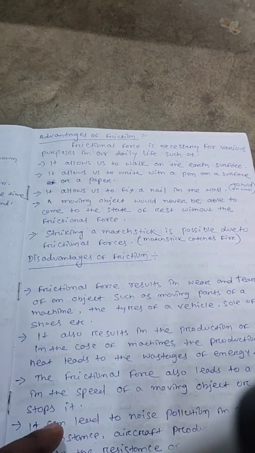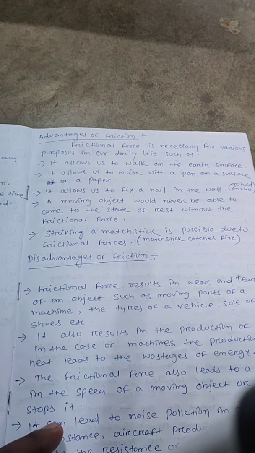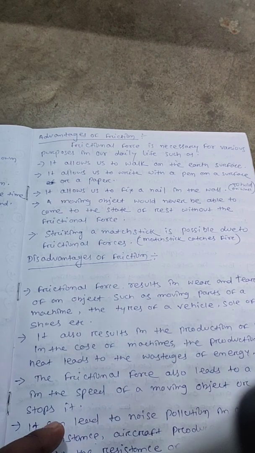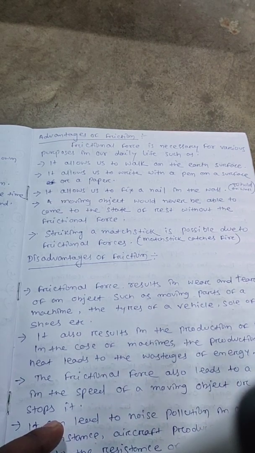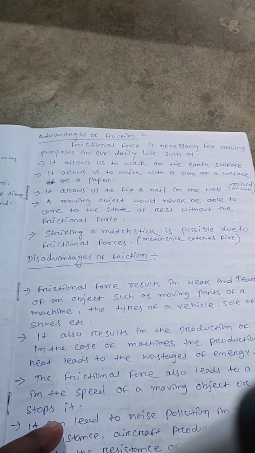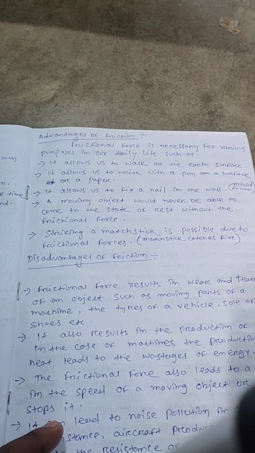Fourth, a moving object would never be able to come to a state of rest without the frictional force. If we start pedaling our cycle and it moves, if there is no frictional force, it would not come to rest, and it would keep moving forever.